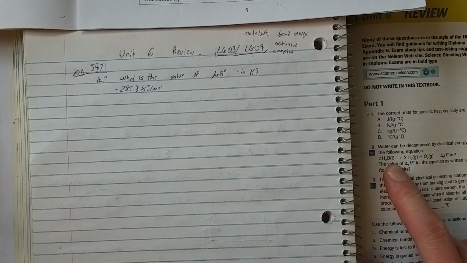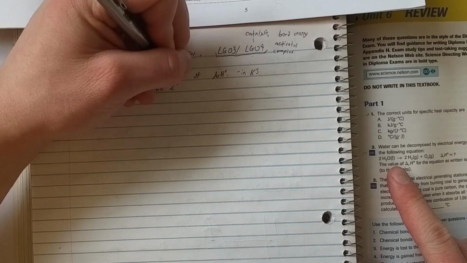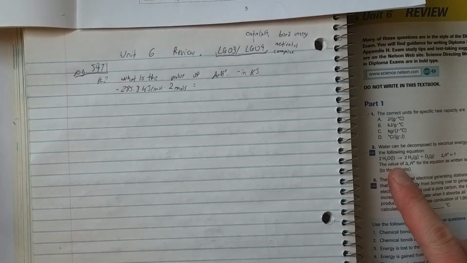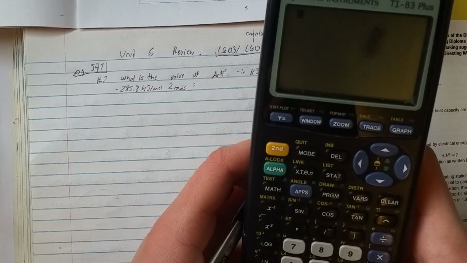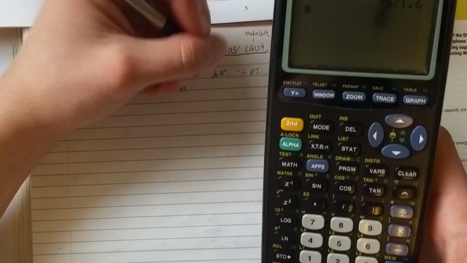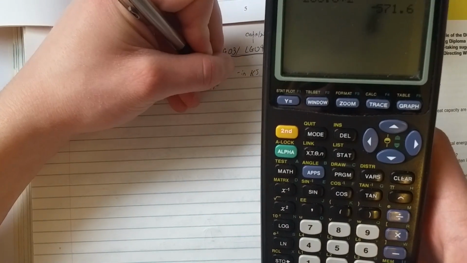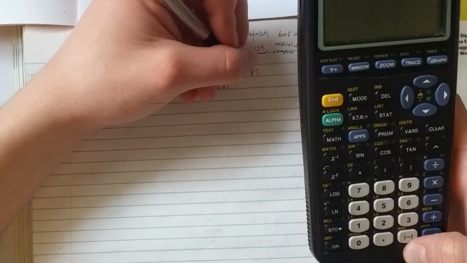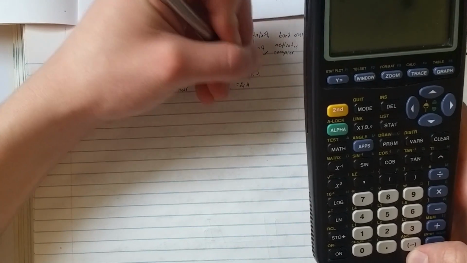Now we need to realize that we have 2 moles of H2O liquid. So we're simply going to times it by 2, so negative 285.8 times 2 is equal to negative 571.6 kilojoules.